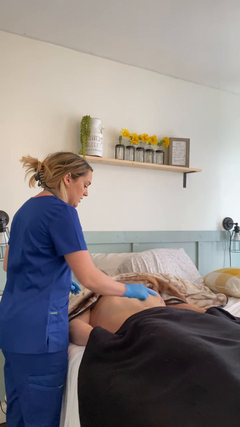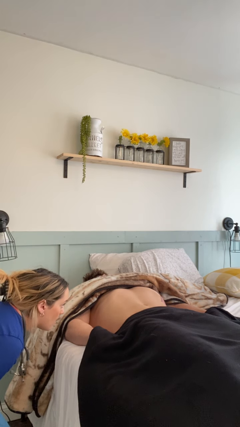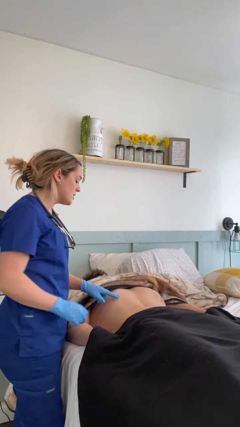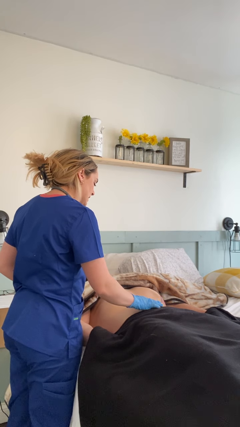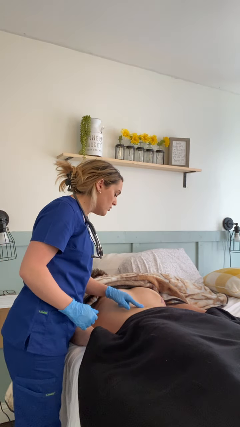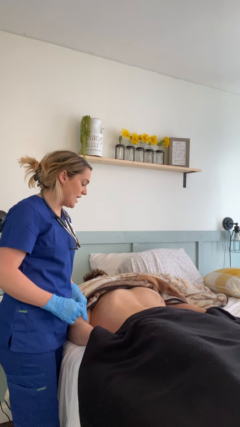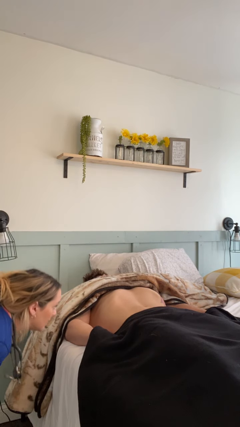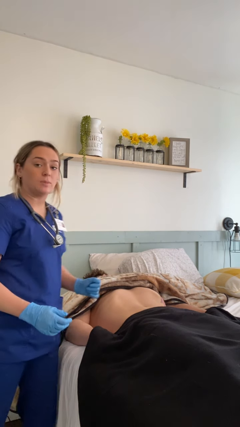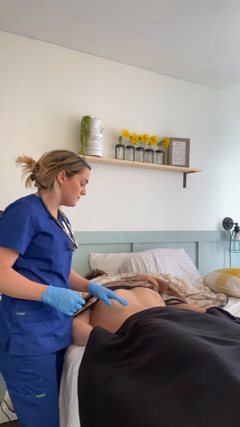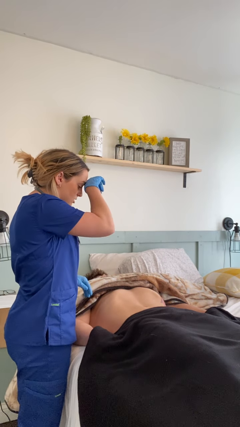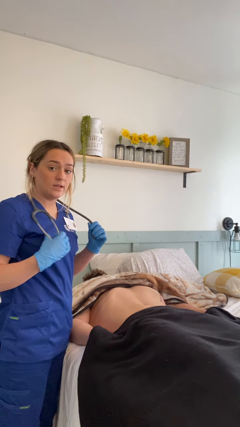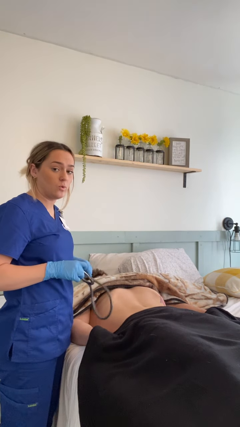So all 4 quadrants are symmetrical. His contour is flat. I don't see any distension. His umbilicus is midline. No redness or drainage coming from that either. Now, I do not see any palpations when I check the stomach either, so that is good. So now I'm just going to auscultate. I'm going to start in the right lower quadrant.